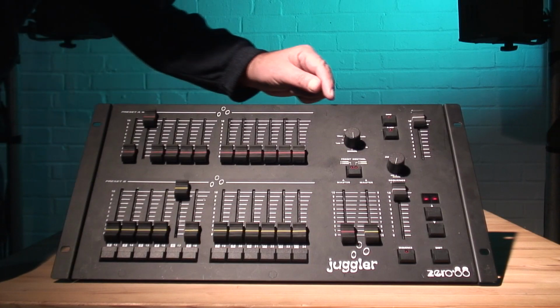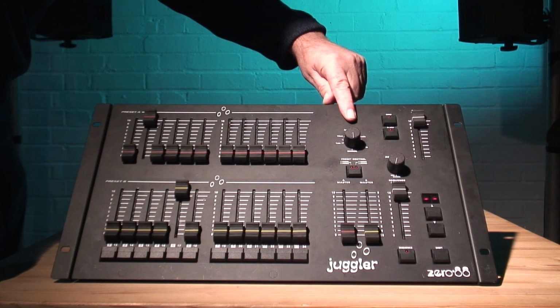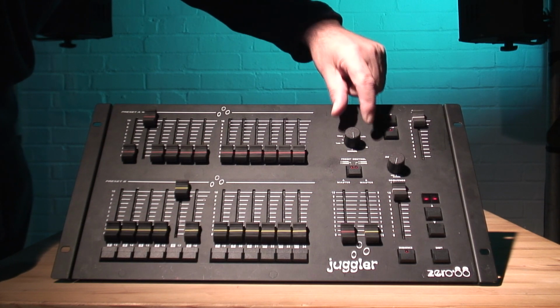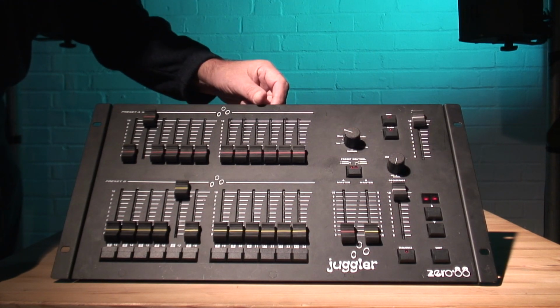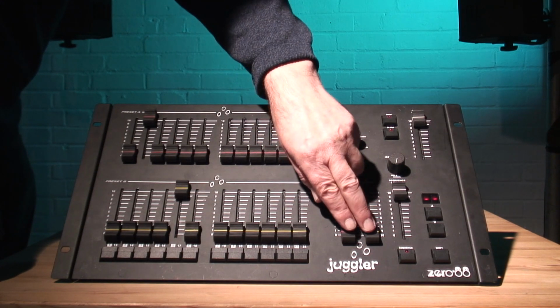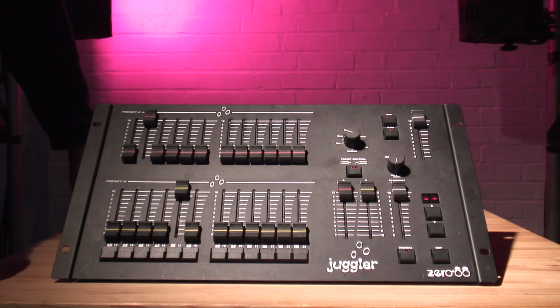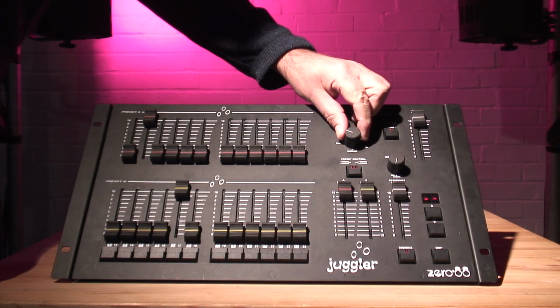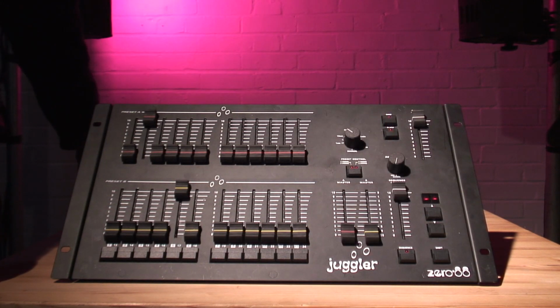Now you'll see above the preset masters we have this knob here, which is referred to as the fade time knob. And what we can do using this is to set an automatic time for the crossfade to happen. So if we select about 5 seconds, move the 2 together smartly, and it will crossfade itself automatically. And this just makes things look a little bit more professional.